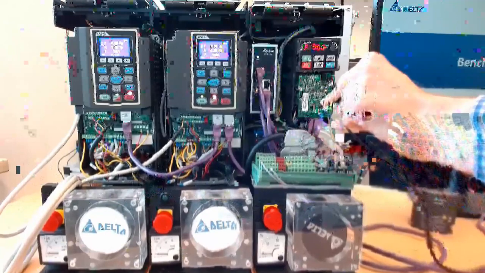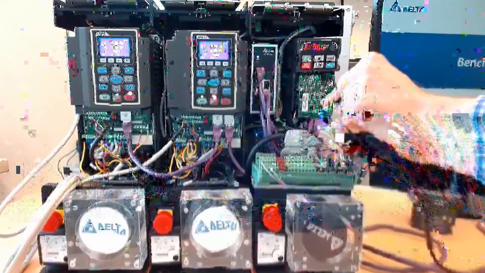I'm also connecting my laptop to this switch, which is connected to an AS200 drive, which is somewhere behind. And then from the switch, I'm also going into a daisy chain connection to the dual port Ethernet IP card.